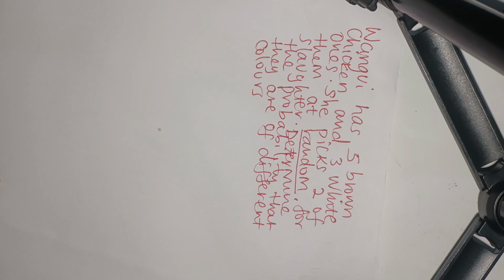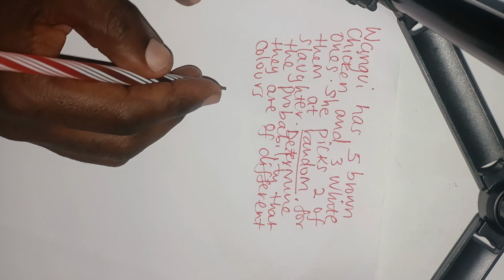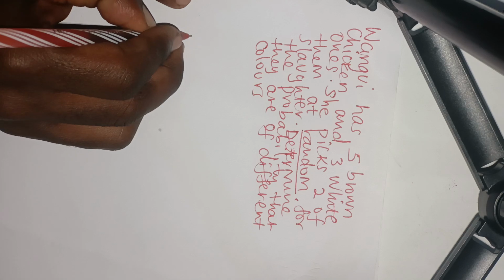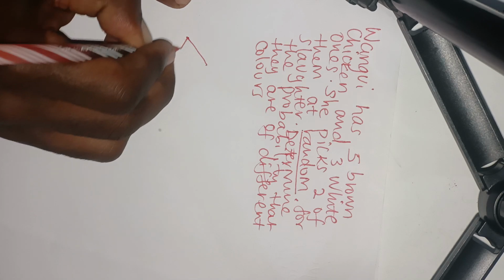So this is a question that tells us that whatever has to get done here is all based on a matter of chance, that a particular chicken with a particular color is going to be picked. So in such cases, a probability tree diagram can work well for us so that at the end of the day, we can get the final answer to what the question is asking. So we are going first to prepare a tree diagram for this information. So this can be my tree diagram.